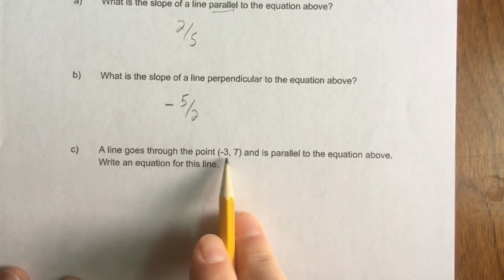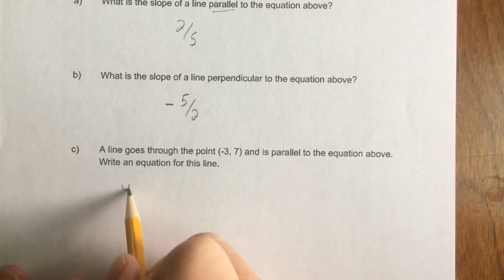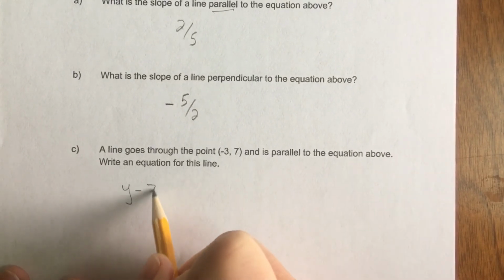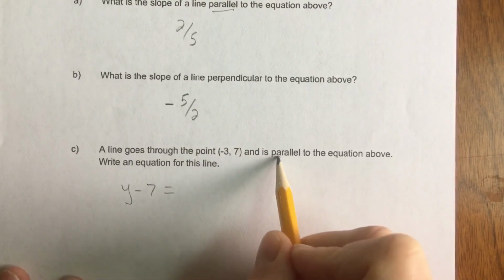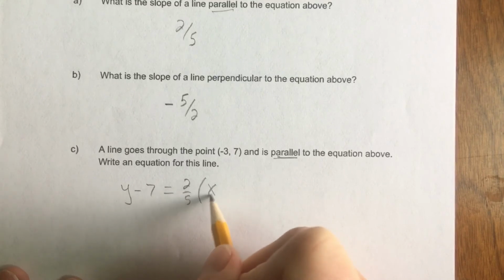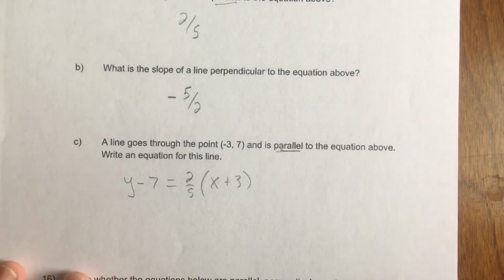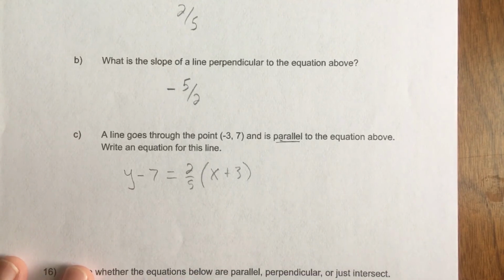And then we say a line goes through this point and is parallel. Can we write an equation? So we're going to use point slope form. Y minus the y is equal to, and we said parallel, so 2/5 times x minus -3, which will make that x plus 3. So simple little point slope form, nothing to it.